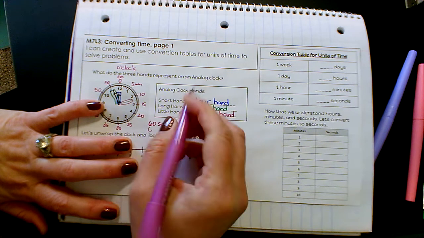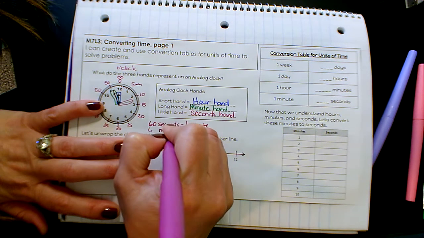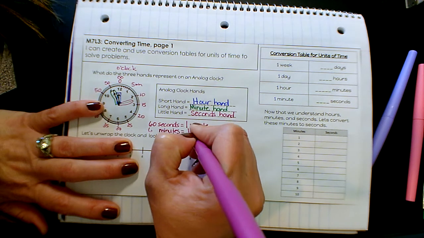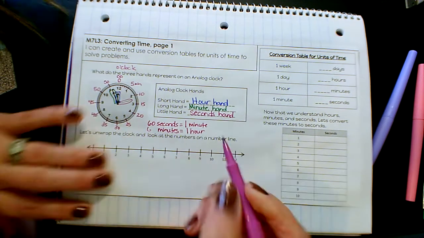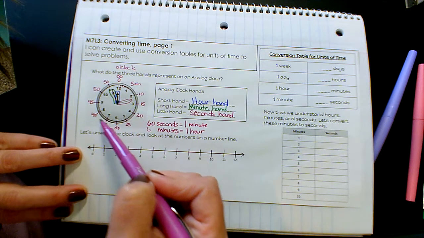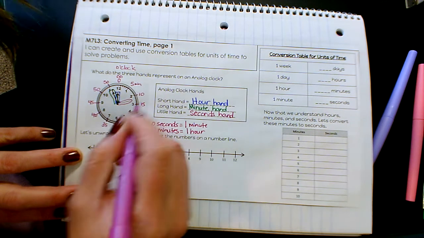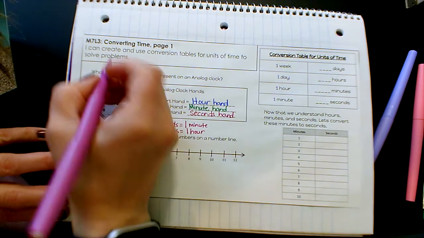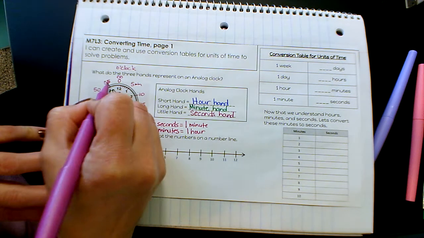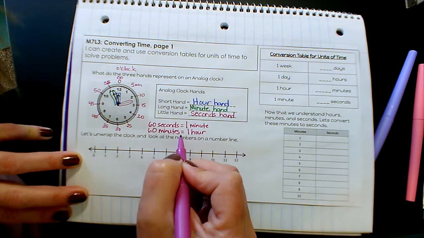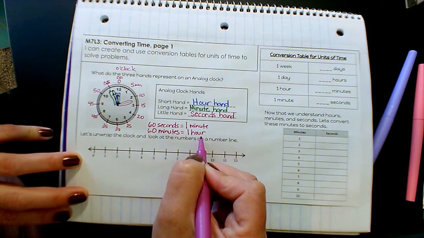So how many minutes equals 1 hour? Okay, 1 whole hour is when we go all the way around with that minute hand, right? And we said 60 minutes, right? Oops, sorry. 50, 55, 60, right? So there's 60 minutes in 1 hour.